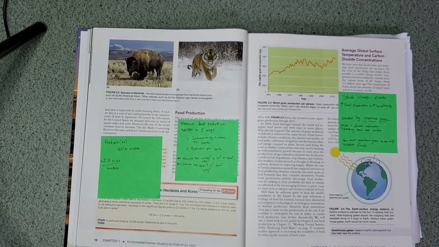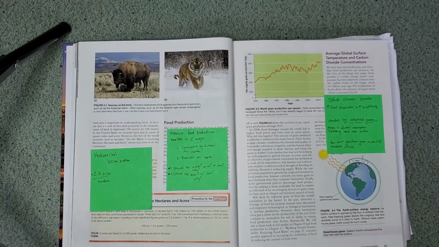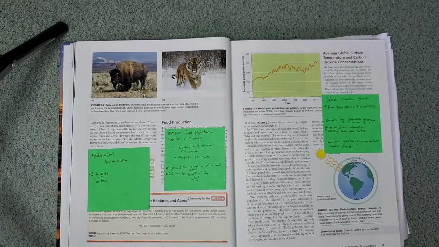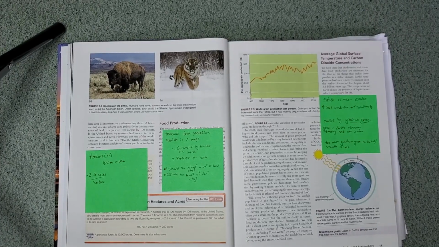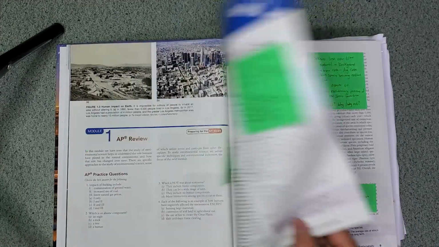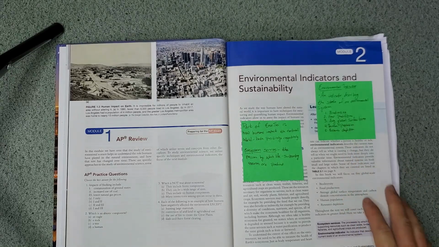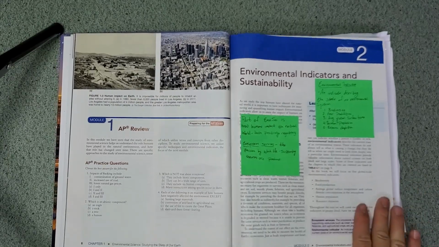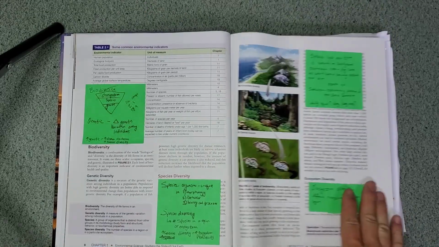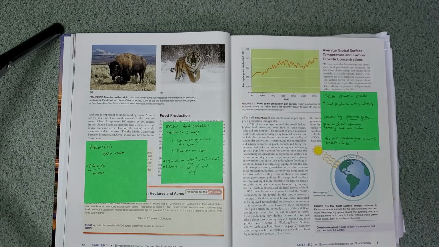All right. So next part. Now I want to talk about global surface temperature and carbon dioxide concentrations. So if we go back to our very first page, remember, average global surface temperature is one of our environmental indicators. That is because temperature of the surface affects our weather and also affects our ability to sustain particular environments.